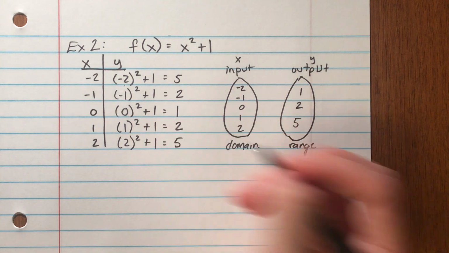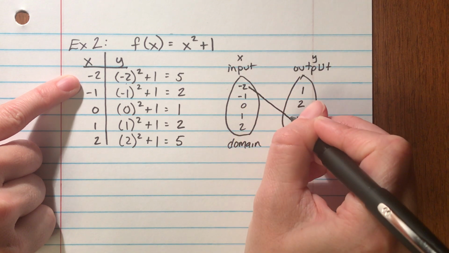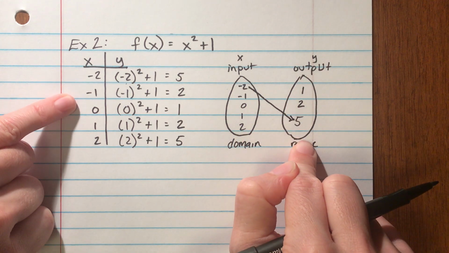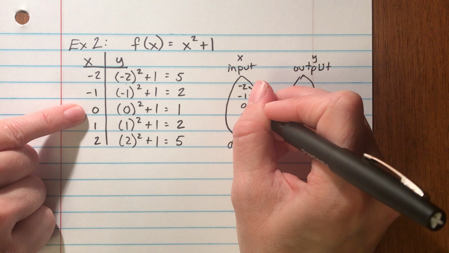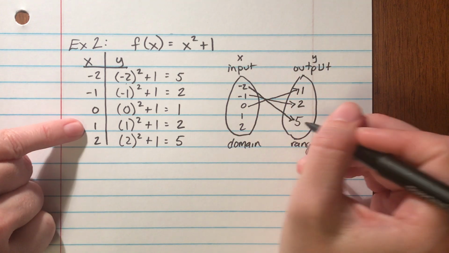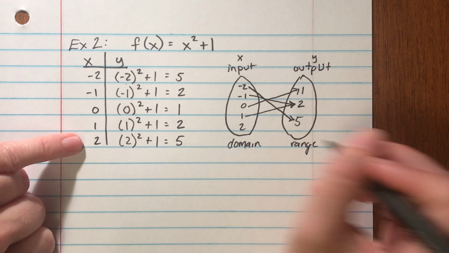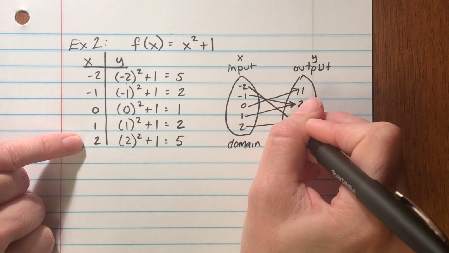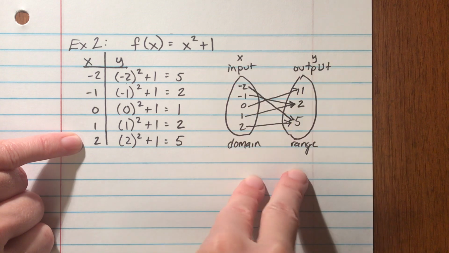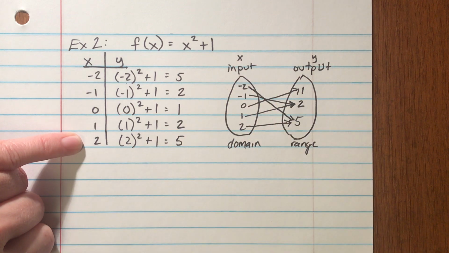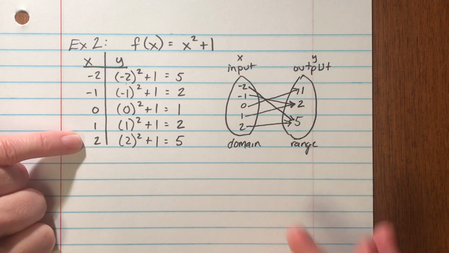And now I'm going to fill in my arrows. So -2 maps to 5. Now here's where I tell you that sometimes these arrows are going to cross. -2 maps over to 5. -1 maps to 2. 0 maps to 1. 1 maps back to 2. So we're actually going to have 2 arrows going to 2 here. And then 2 maps directly across to 5. So it looks a little bit more spider web-like over here. But again, the mapping must be from least to greatest, and so it's okay if our arrows cross. It's also okay if you've got 2 arrows going to the same spot. It is still a function.